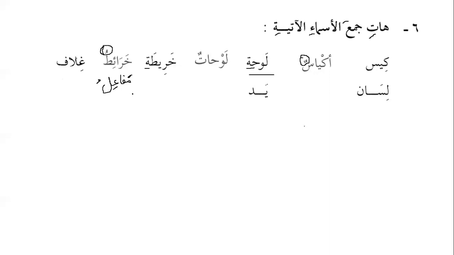If you make dharf from it, it will be maf'al, and the plural of maf'al will be mafa'ilu. And if you make mif'al from it, ism al-ala, then mif'al will also be on the same pattern, mafa'ilu.